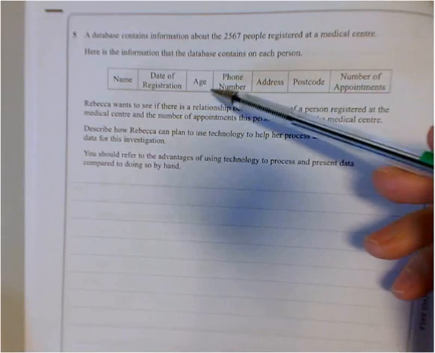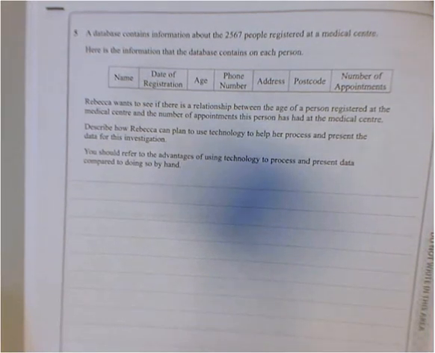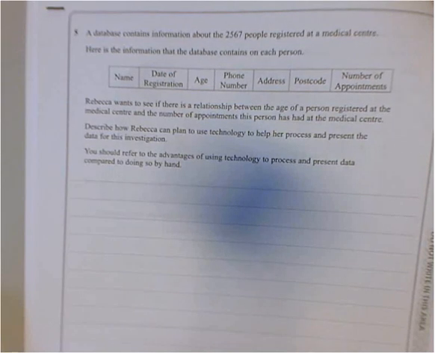And let's say we've got some outliers. So we might have someone who's been to 4 million appointments. We could take them out because that will affect our data. 3 of those points would get you 3 marks. Any of those points, so any 3.